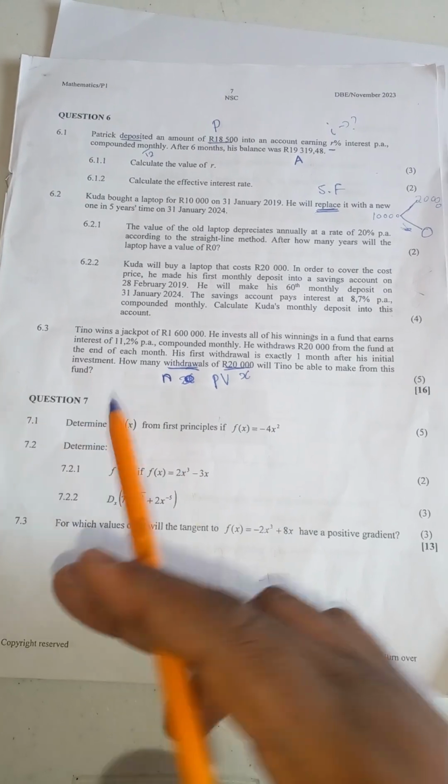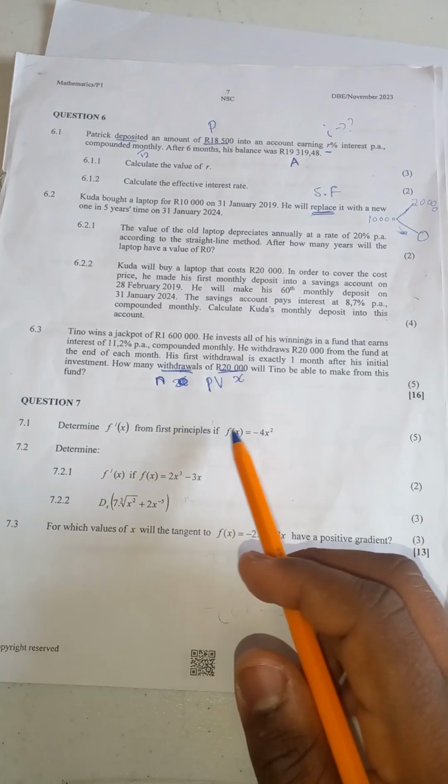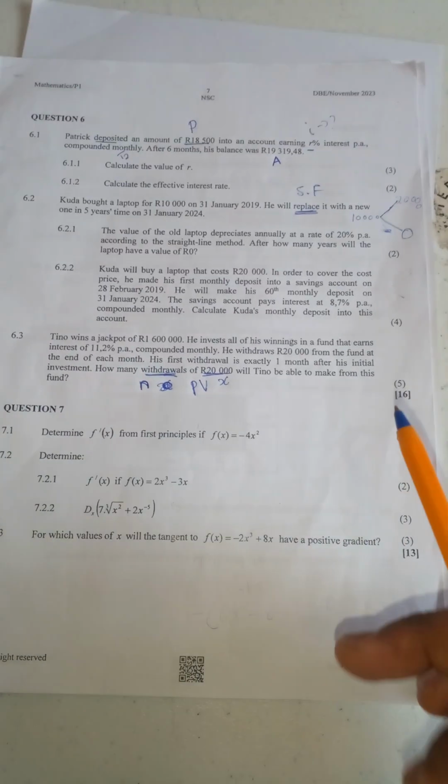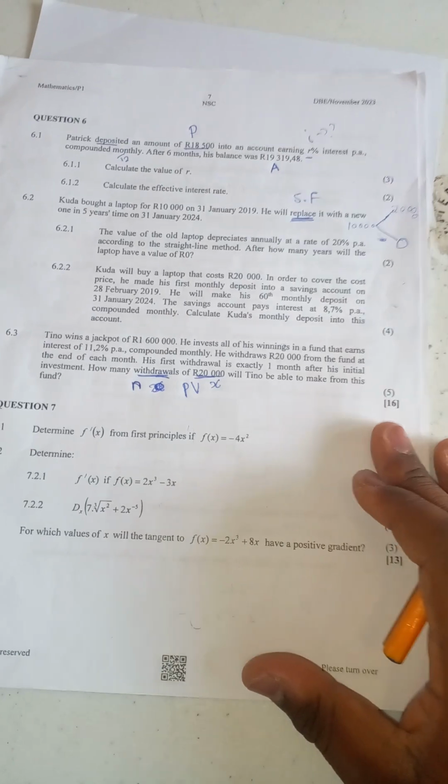I'm fine. So now we're going to continue and do our question 7, which is calculus. Now we are now into calculus. The first question says determine the first derivative from first principle if f of x is equal to that, 5 marks. But I told you that when you're coming to such questions, simply use a pencil, maybe right up there or even here, using the rules that you know, the power rule and the other rules.